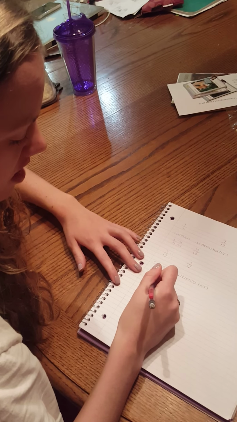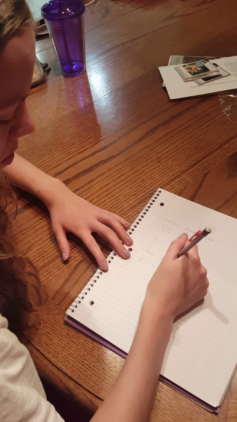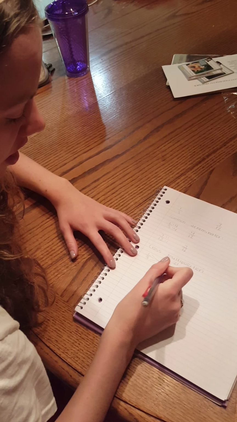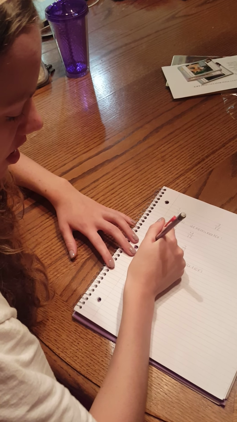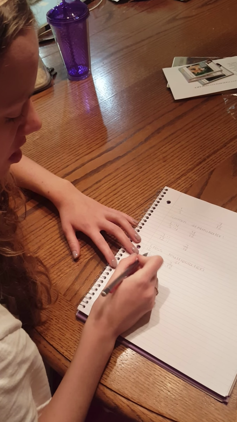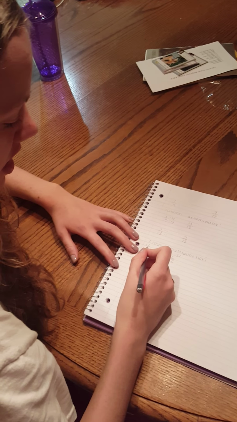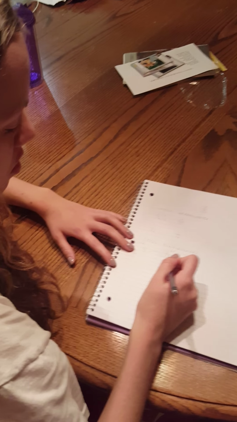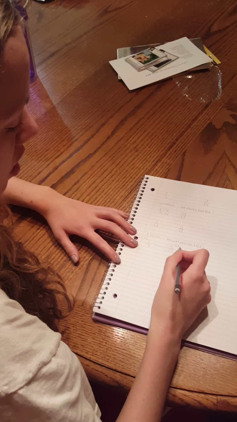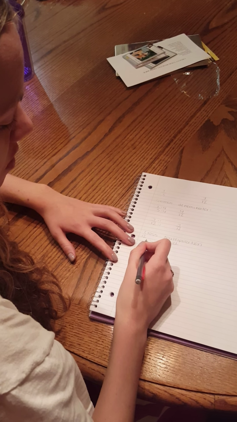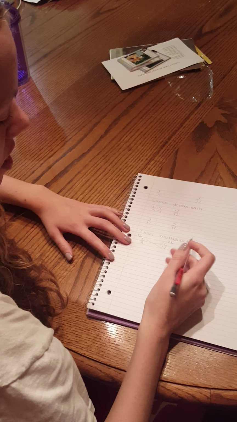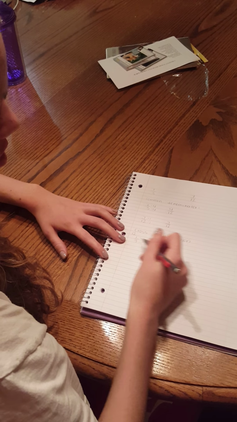And so 7 times 3 is 21. So we're going to write 21 right here. And 12 times 1 is 12. So we're going to write 12 right here. And so we see that on the side for 7/12, 21 is larger than 12, which is on the side of 1/3. So we now know that 7/12 is larger than 1/3.